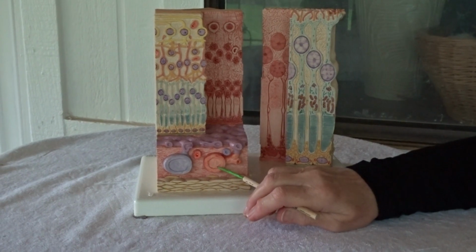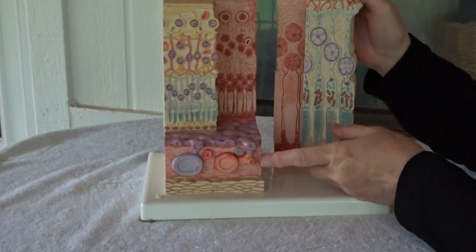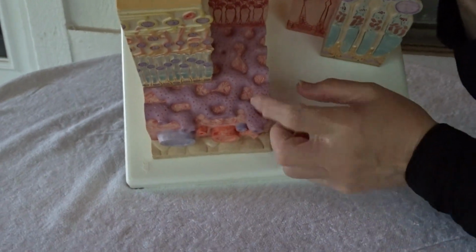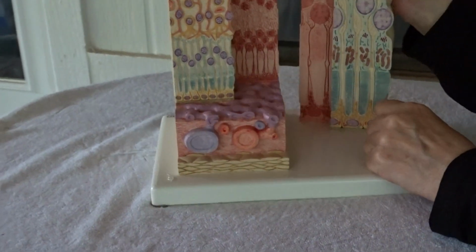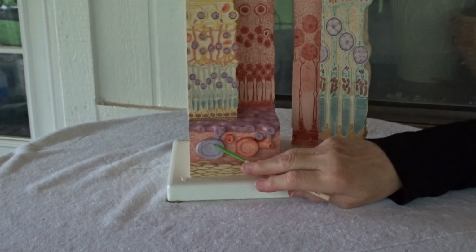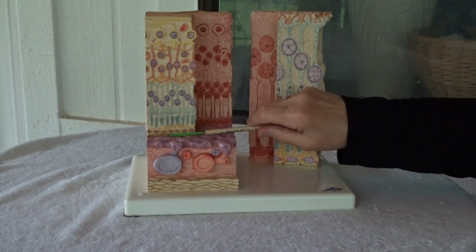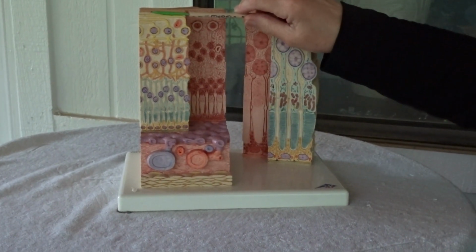This is representing an artery, and this is where it feeds into a capillary bed, and if we turn this up we can see the capillary bed. And then this is where the capillary feeds into a vein. Now, the retina itself runs from here all the way up to here.